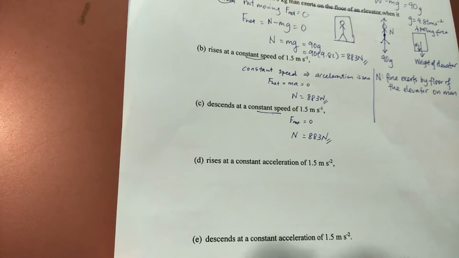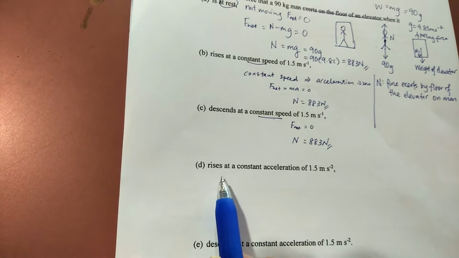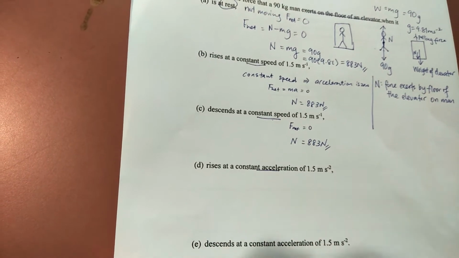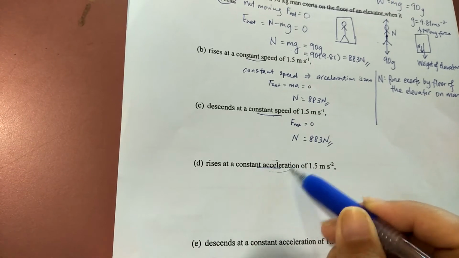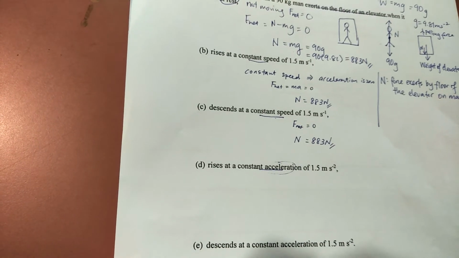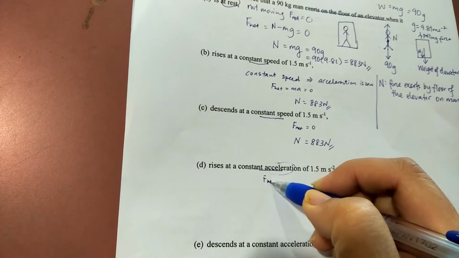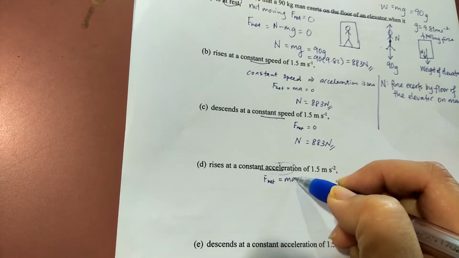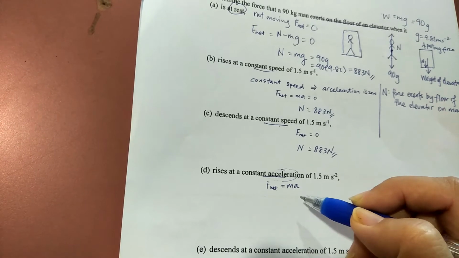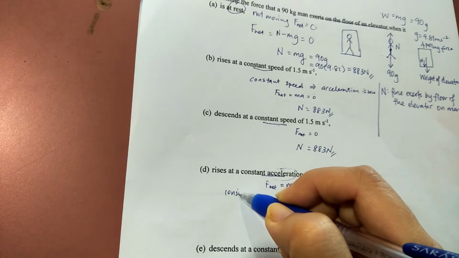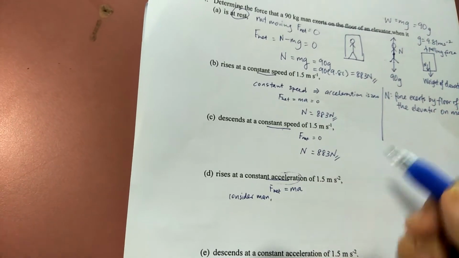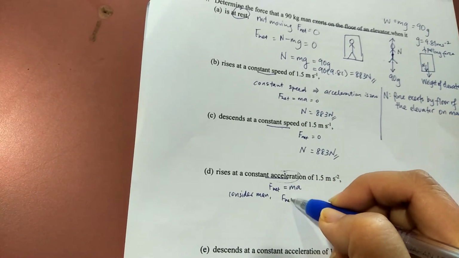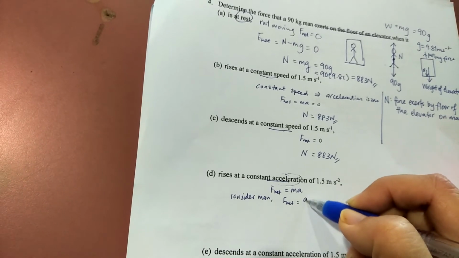Okay, let's move on to part D. Part D says it rises at a constant acceleration of 1.5 meter per second squared. So now there is an acceleration. Resultant force is no longer 0. Again, if I were to use Newton's second law, F net equals ma, the resultant force, in this case, if I consider the man, remember we have the free body diagram for the man, so let's just consider the man. The net force will be equals to 90 times 1.5.